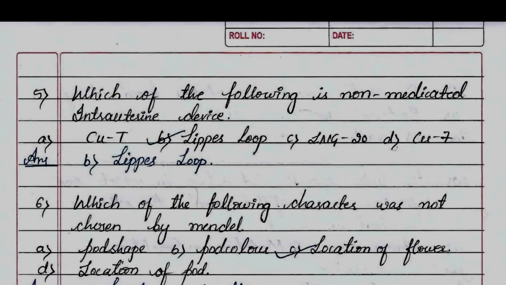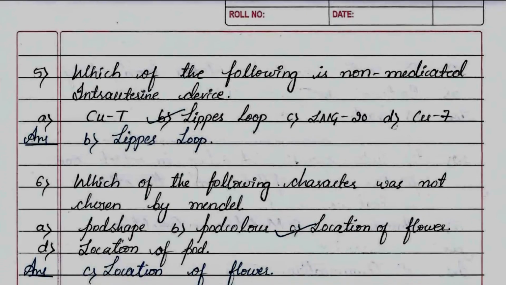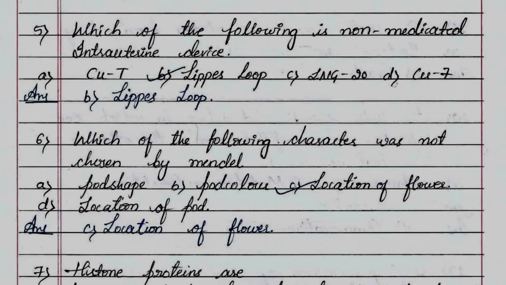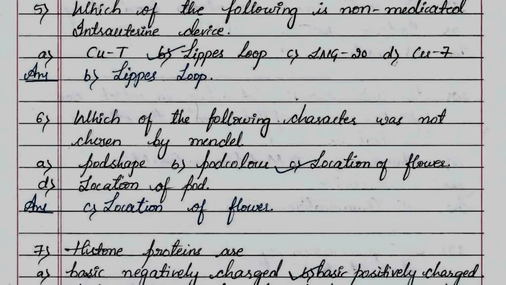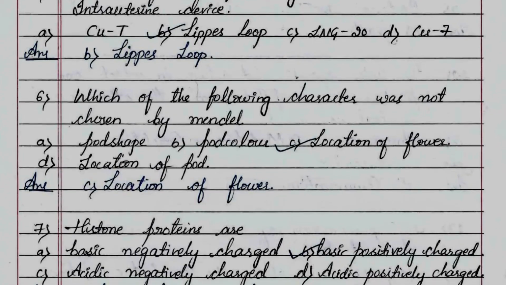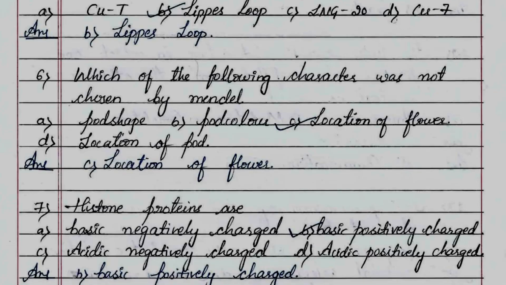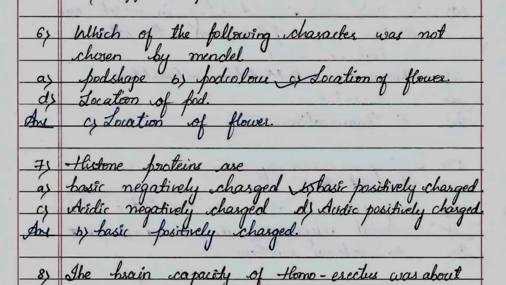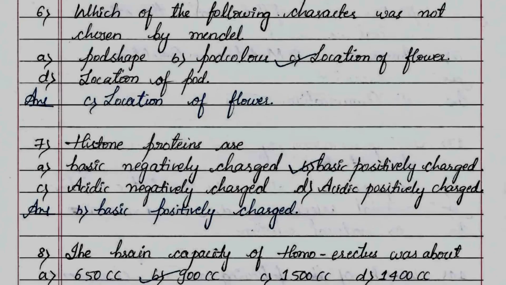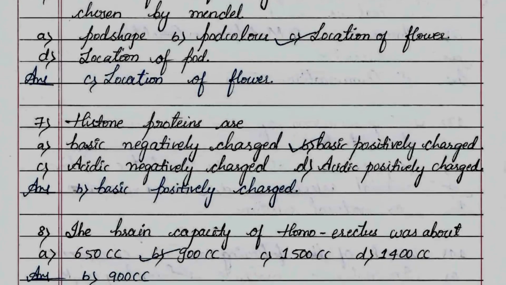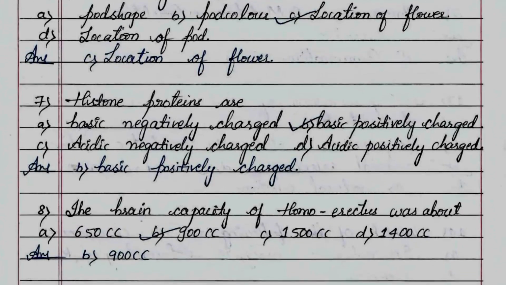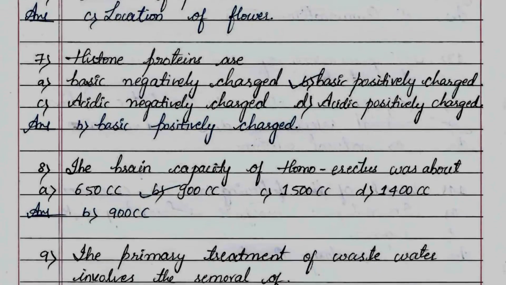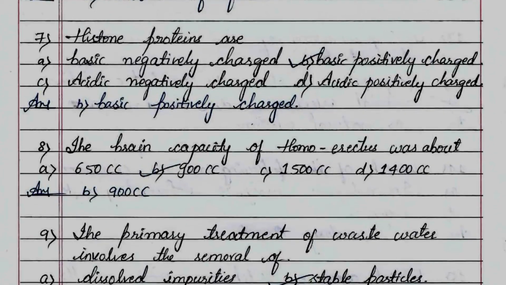Sixth question: which of the following characters was not chosen by Mendel? Options are A. Pod shape, B. Pod color, C. Location of the flower, D. Location of pod. And the answer is C. Location of the flower. Here is the seventh question: histone proteins are. Options are A. Basic negatively charged, B. Basic positively charged, C. Acidic negatively charged, D. Acidic positively charged. And the answer is B. Basic positively charged.